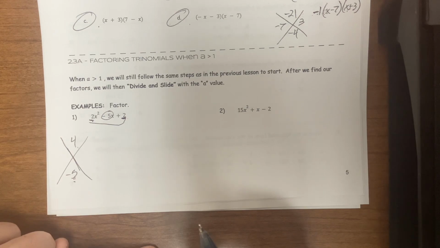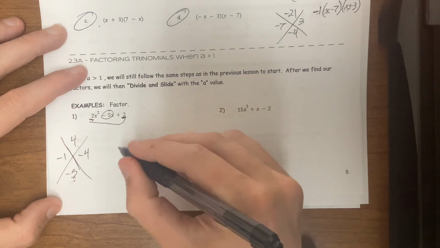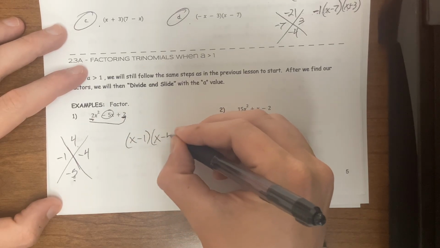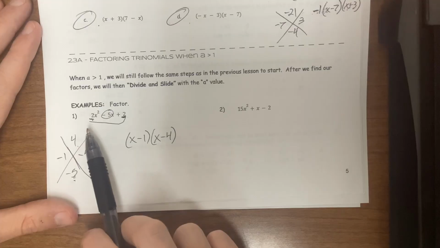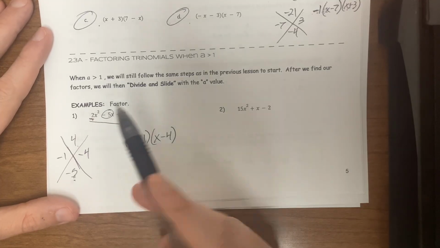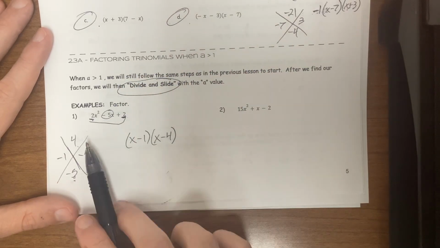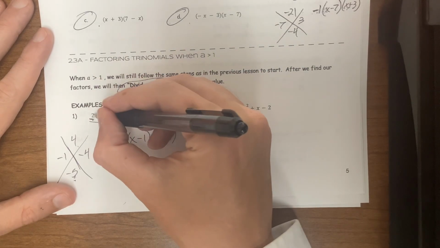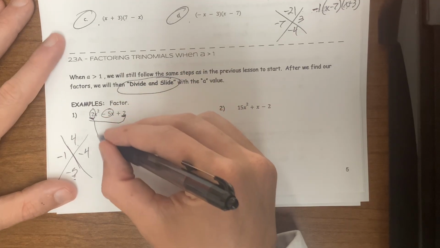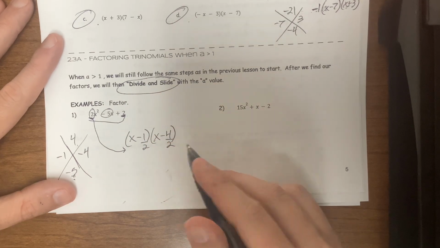So we're looking for 2 numbers, multiply, give me 4. Add to give me -5. That sounds a lot like -1 and -4. So my answer almost is X minus 1 and X minus 4. Now, what I'm going to tell you is anytime that number is not 1, we need to use something called the divide and slide, or I like to say drop and slide. So what we're going to do is we're going to take whatever that leading coefficient is, so in this case it's a 2, and we're going to drop that below and divide our factors by it.